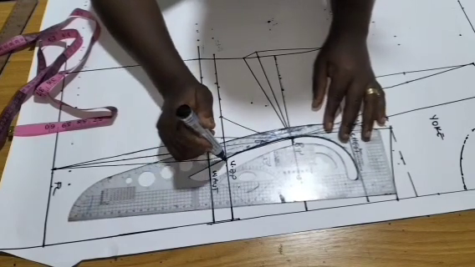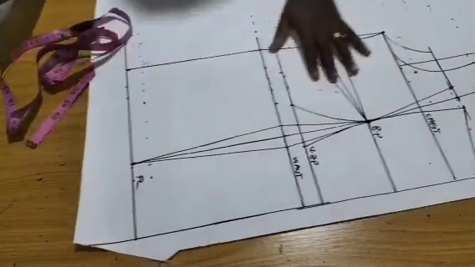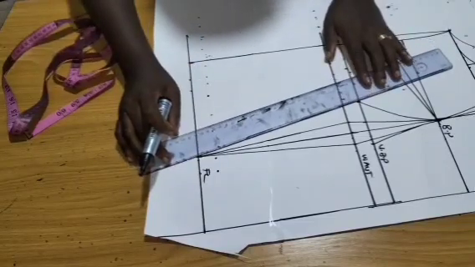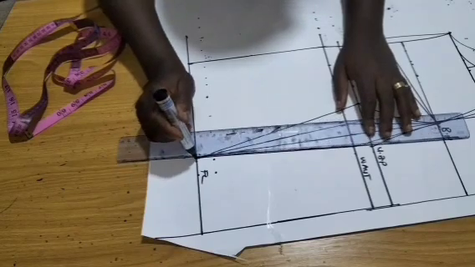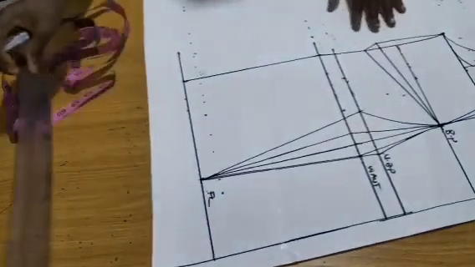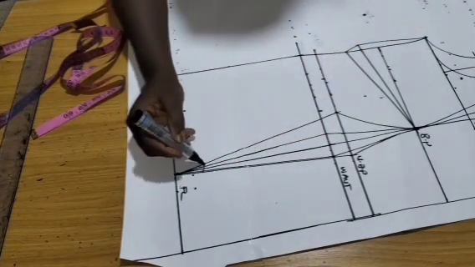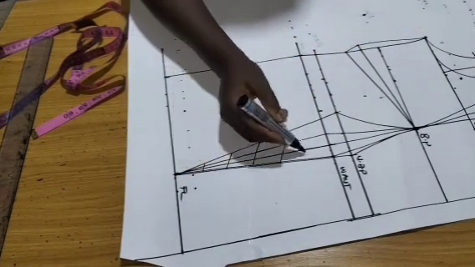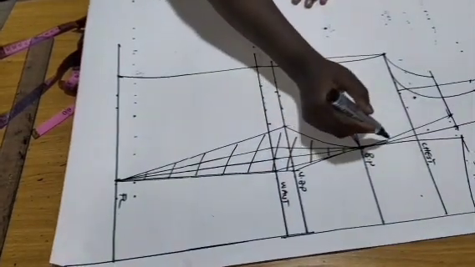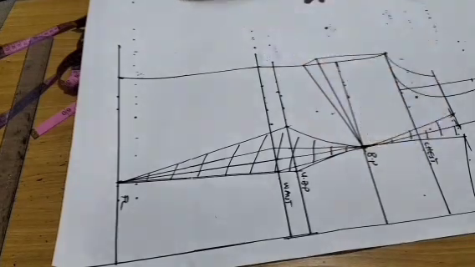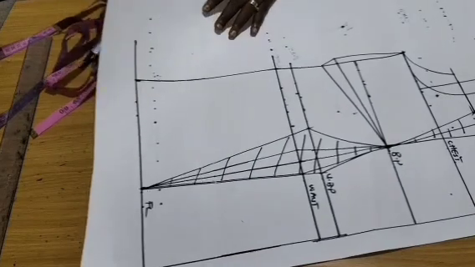So just keep it up from that point and connect. After that, you just go ahead and connect it straight. It will go straight into that like this. So all of this, we are going to remove them. All of this shaded area is going to go out to form the dart on the bust area, and this on the over bust area. So we are going to cut it out. So that is all for this.